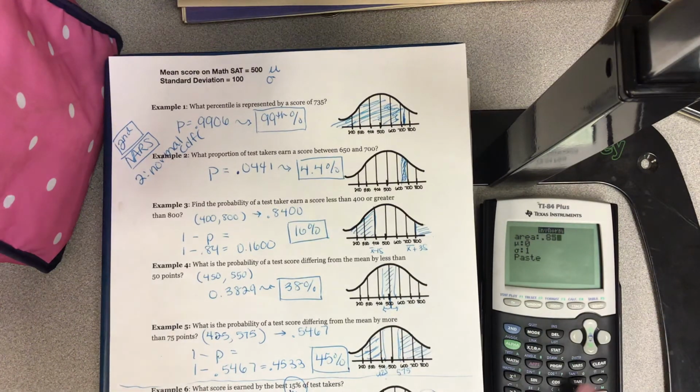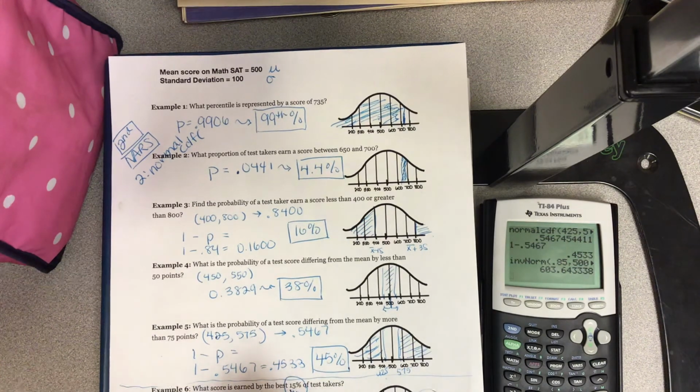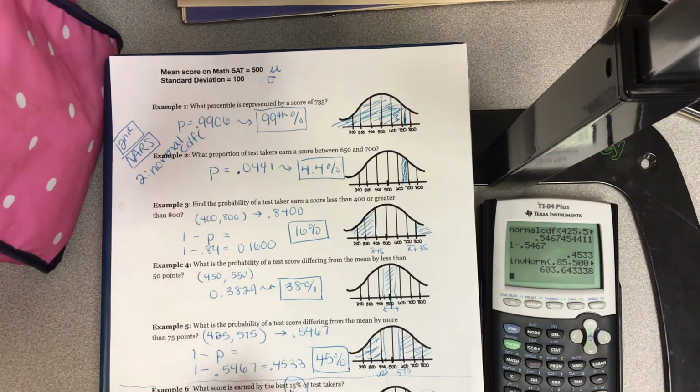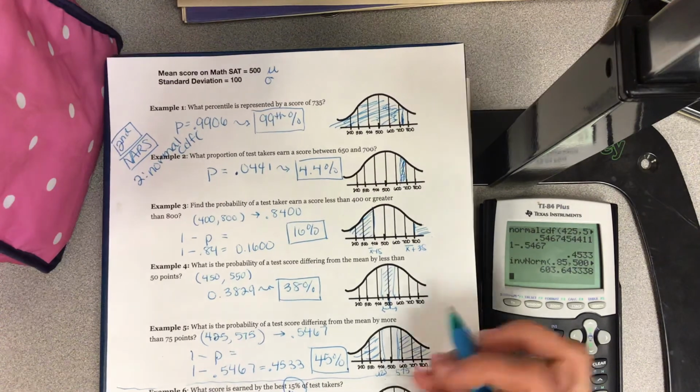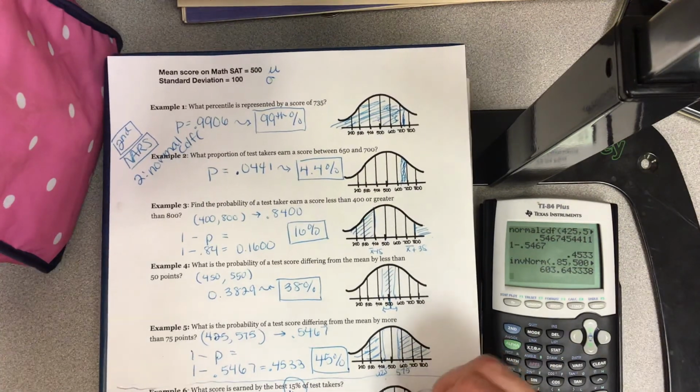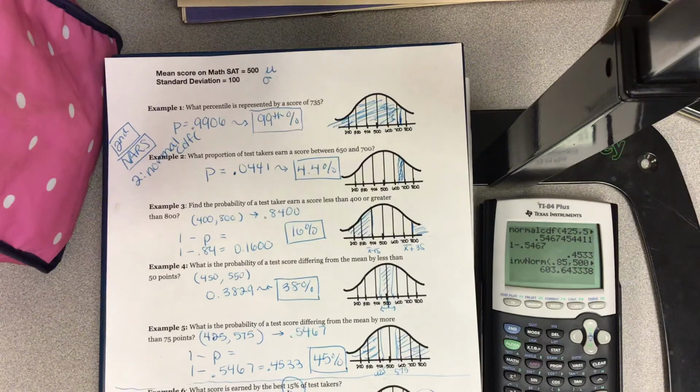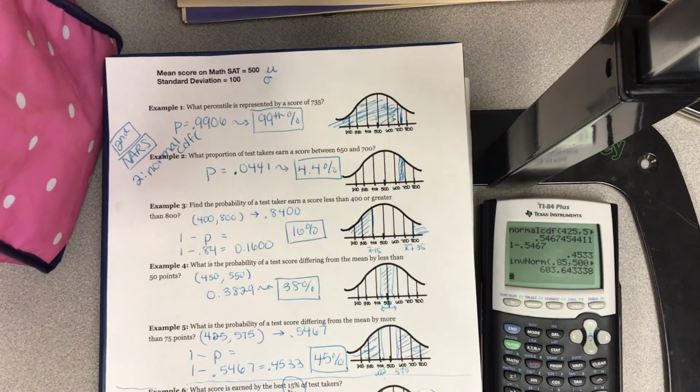So area is 0.85. Mu is our mean, and that was 500. Standard deviation, sigma, 100. Enter, enter, enter. And we get 603.6, so I would say about 604. So what that means is the top 15% of test takers are in this area here.